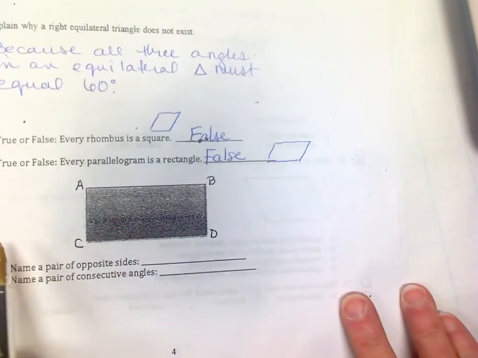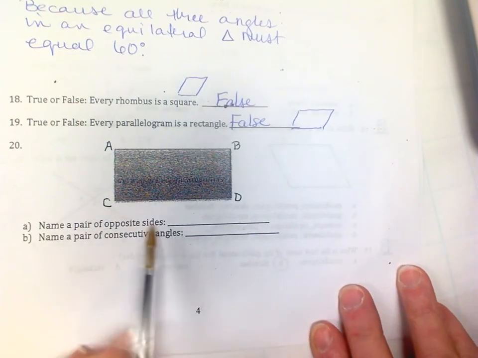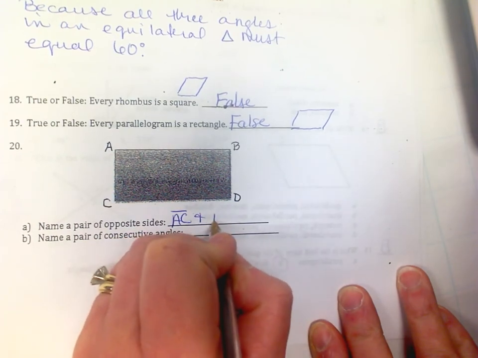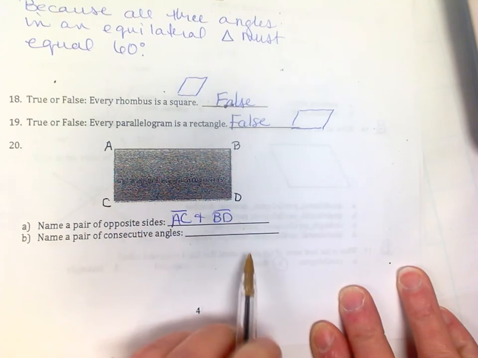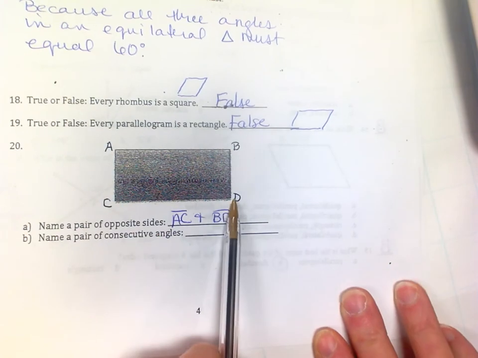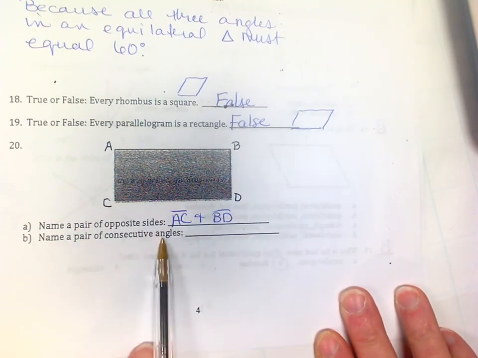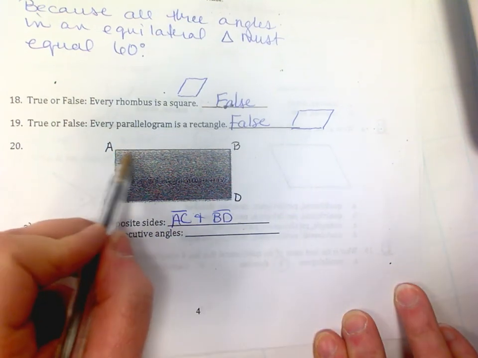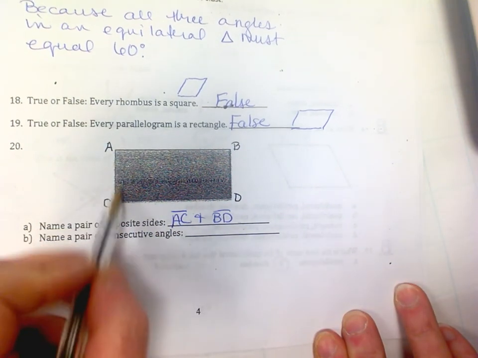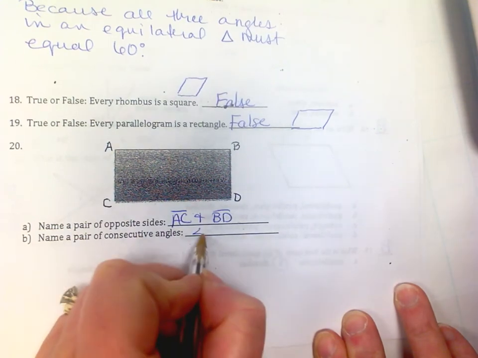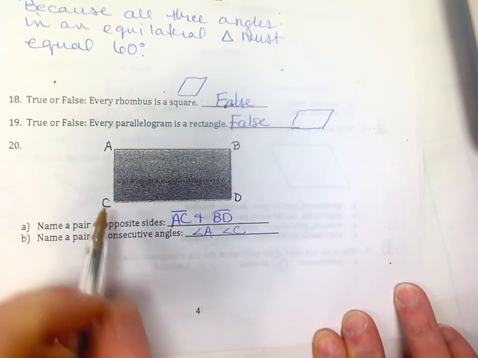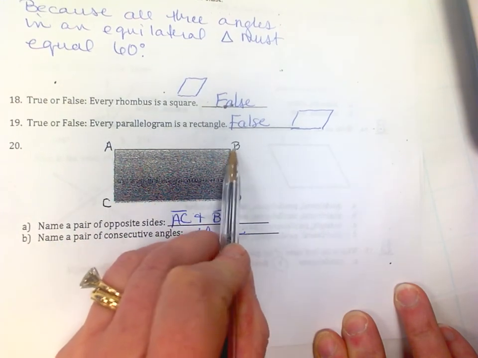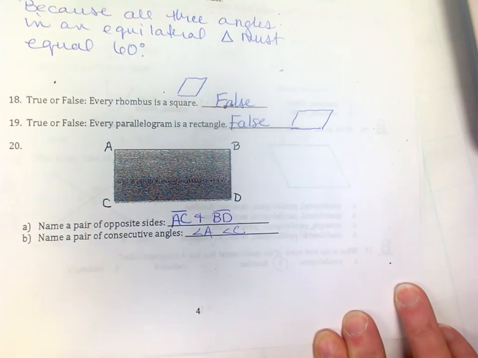They wanted you to name a pair of opposite sides. You could say side AC and side BD, or you could have said AB and CD. Name a pair of consecutive angles. Angles that are next to each other would be A and C. They share one arm of the angle, so angle A and angle C. Or I could have said angle A and B, or B and D, or D and C.